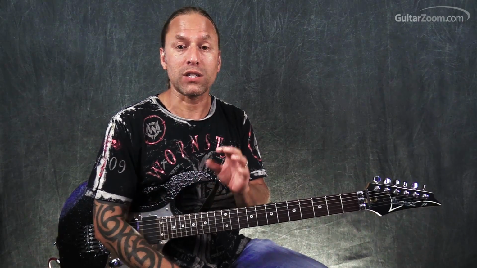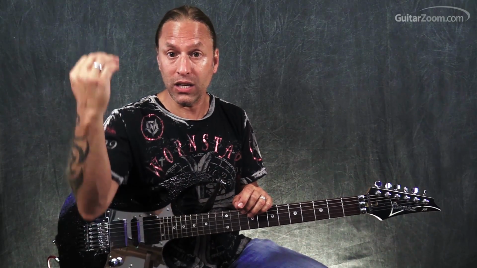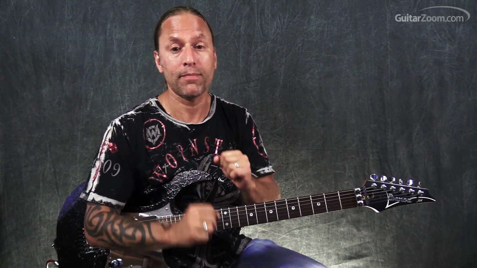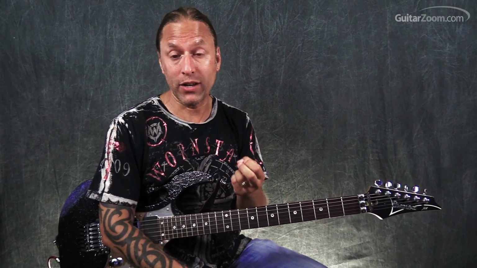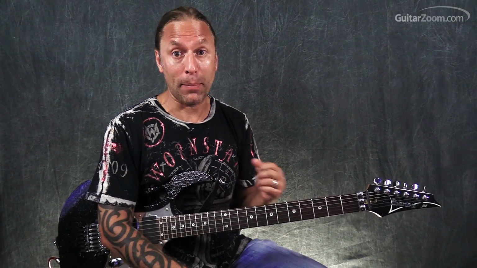So if we think of this as three different groups, we've got the major key group of music, we've got the pure minor key group of music, and in the middle, we're going to call that the crossover. So the major key column is going to be anything that is truly major. Like if you think of really, really pop songs, right?